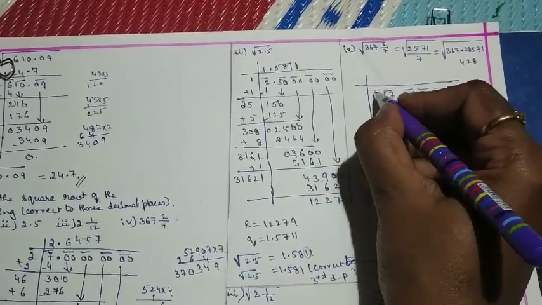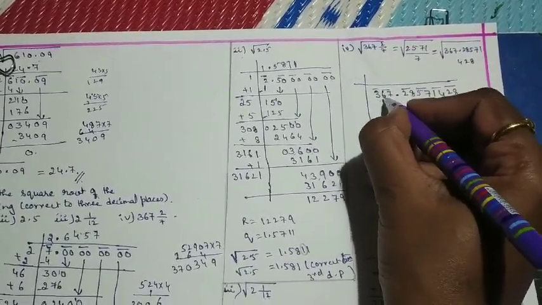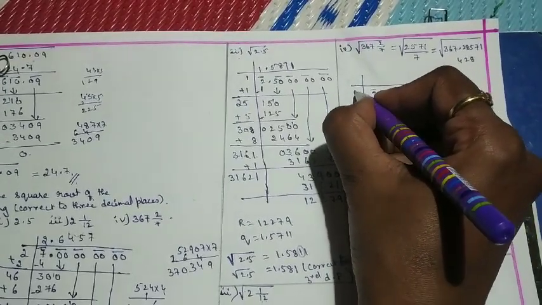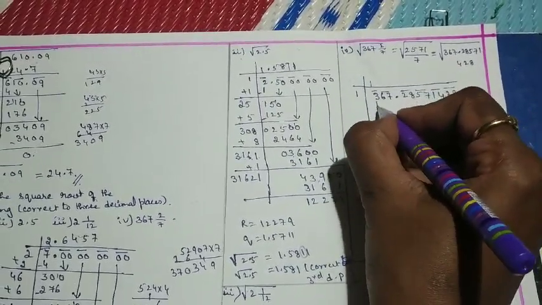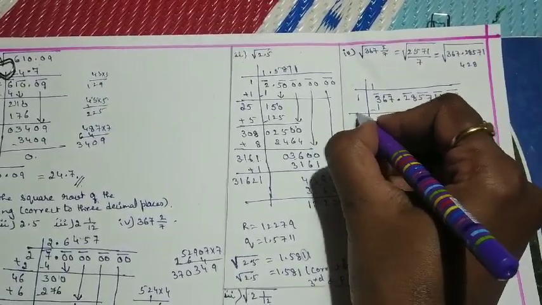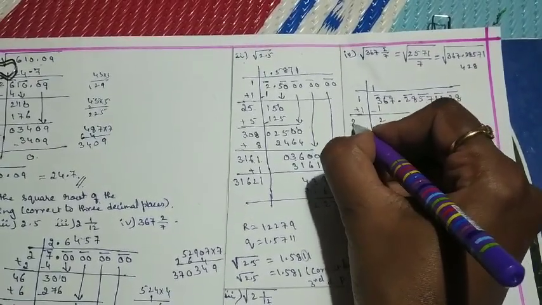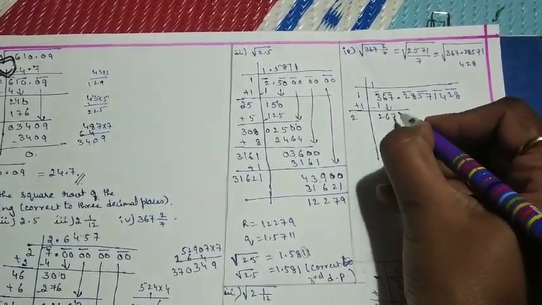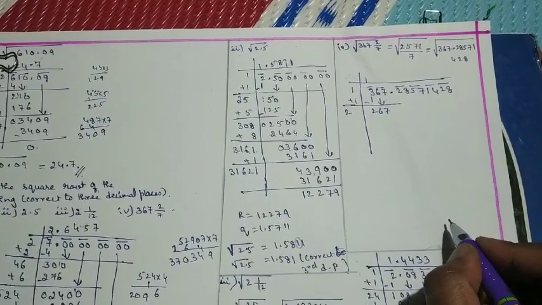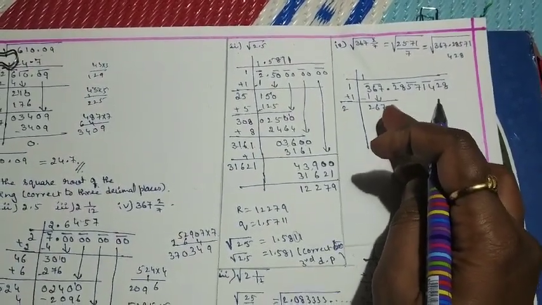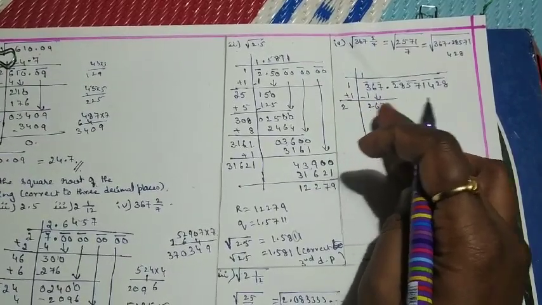So here in the whole number part we got 2 periods, which means we'll get 2 digits first. The nearest square to 3 is 1 square, so 1 ones are 1, then 3 minus 1 is 2. Then add the same number plus 1: 1 plus 1 is 2. Take the next period, 67. We know that 25 5s is 125, which is smaller than 267. Find the nearest to 267.